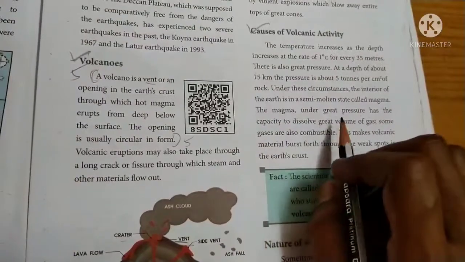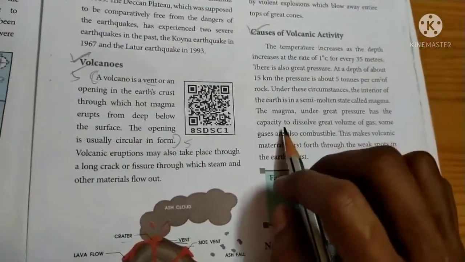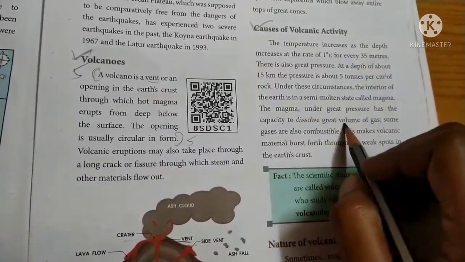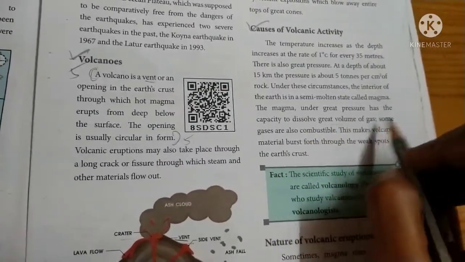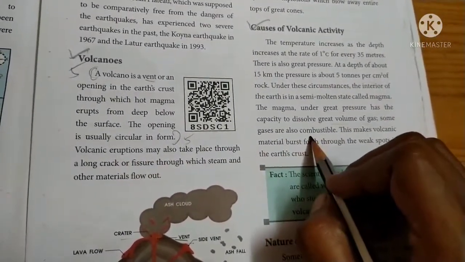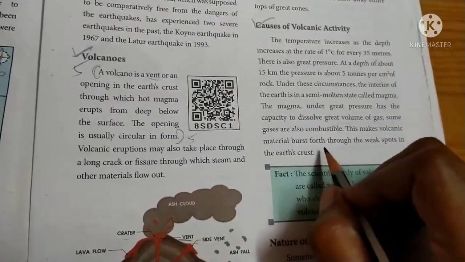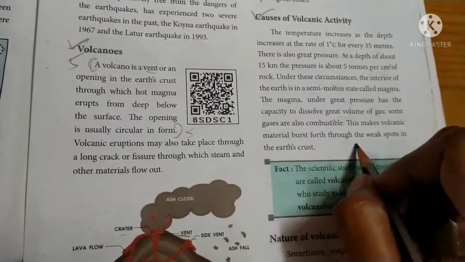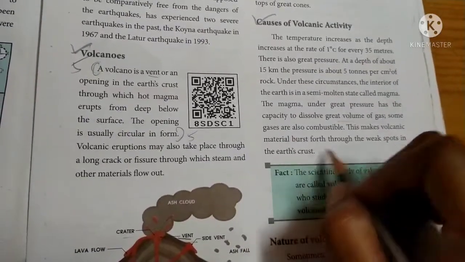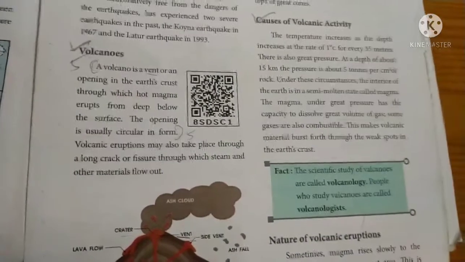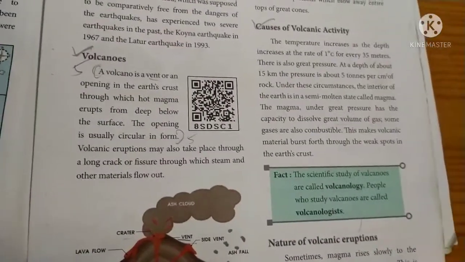And magma under the great pressure has the capacity to dissolve a great volume of gas. So the magma eliminates a great volume of gases. Some gases are combustible, and this makes the volcanic material burst through the weak spots in the earth crust. So from these gases, the surroundings will be full of gases.